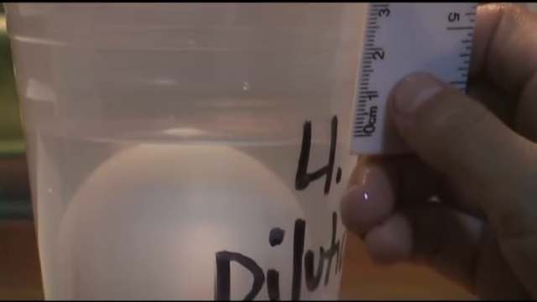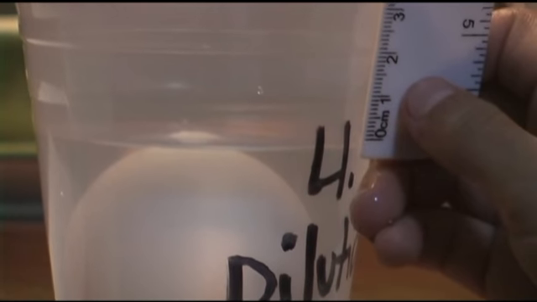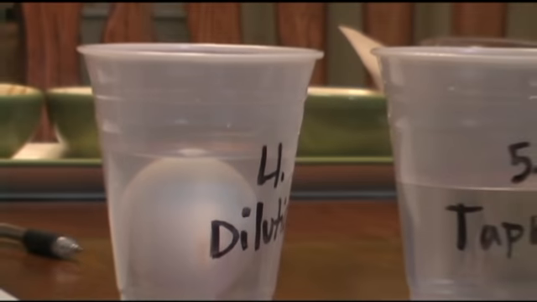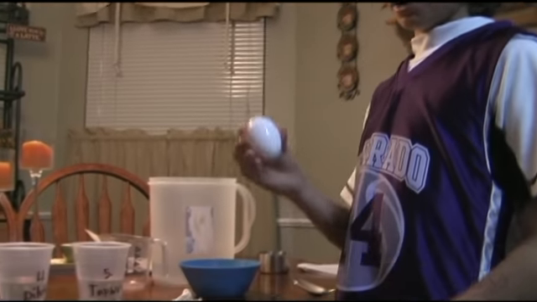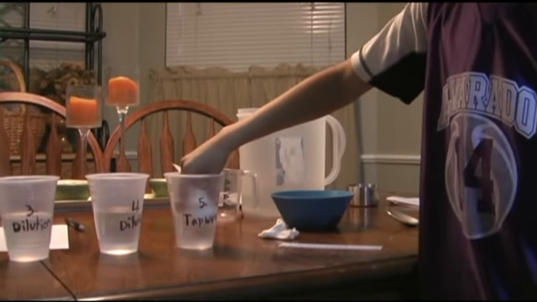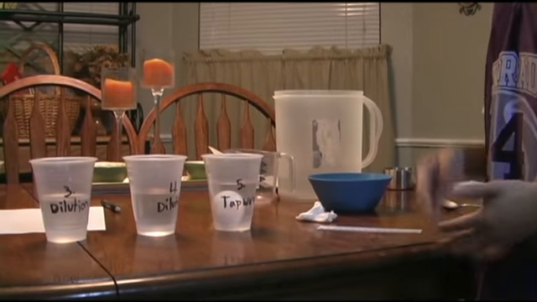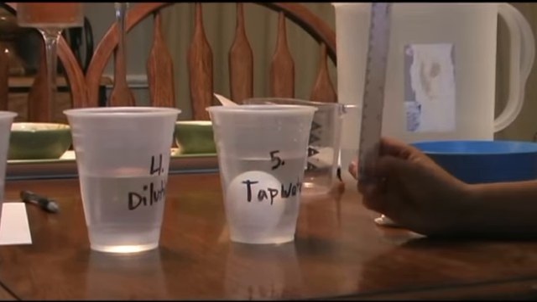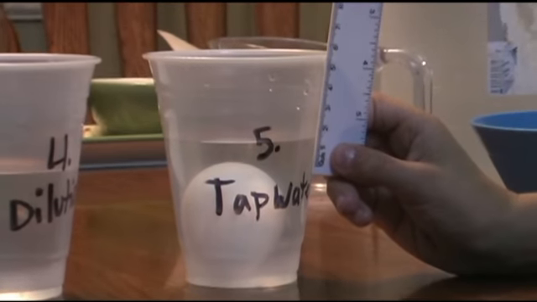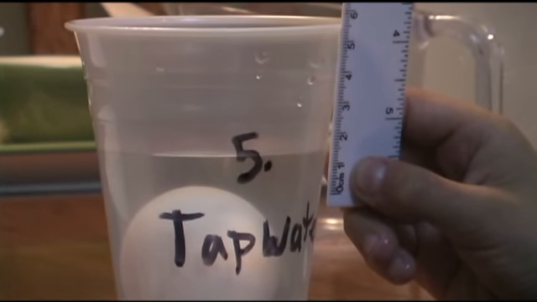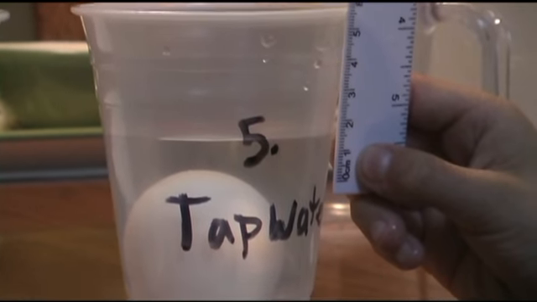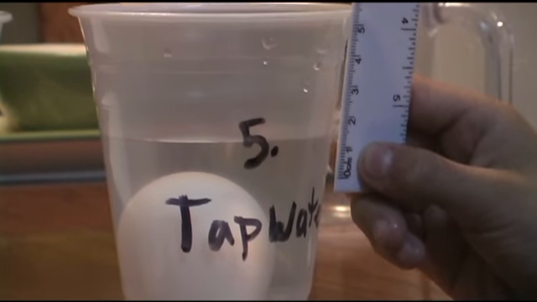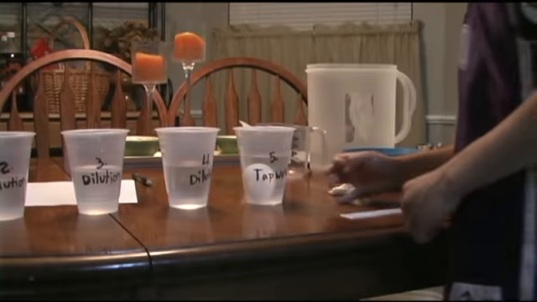And I would say at about 2 millimeters. Now we are going to do the millimeters in cup 5 of tap water. Looks about under it, so now we have to see how far it is under. Looks at about 8 millimeters under water level.